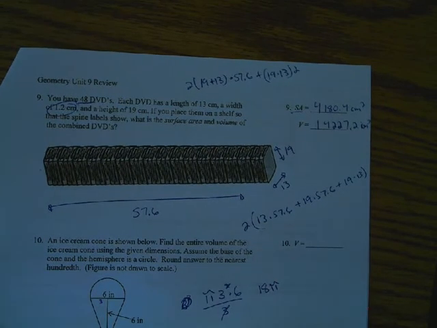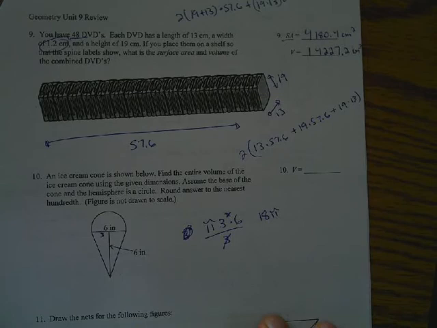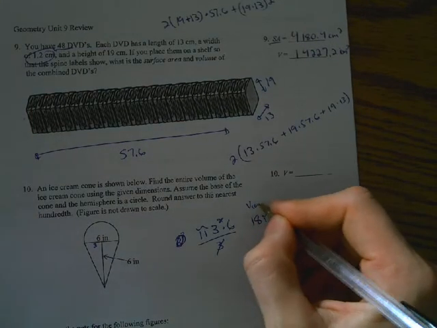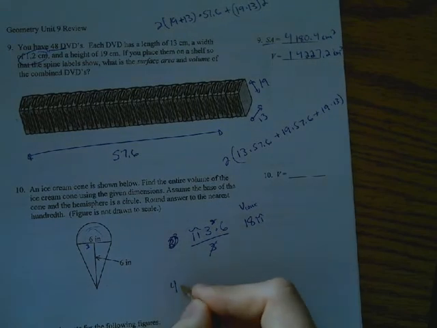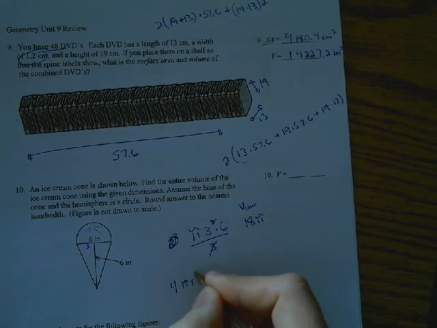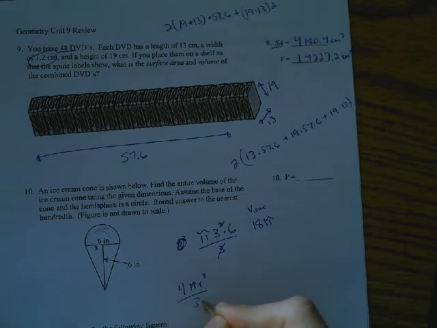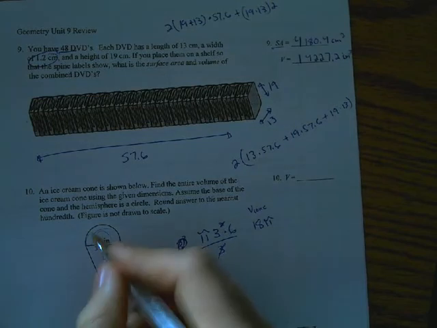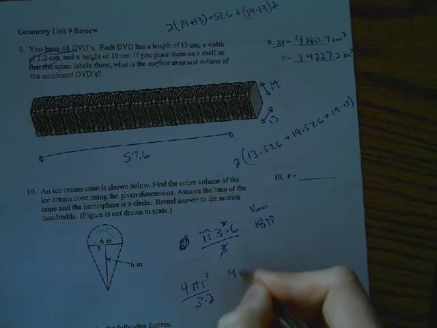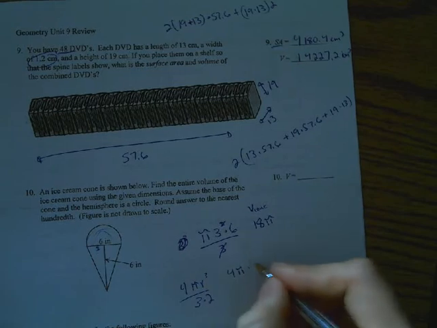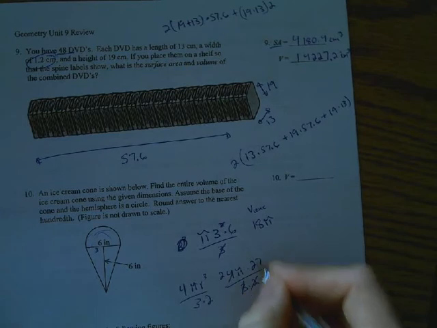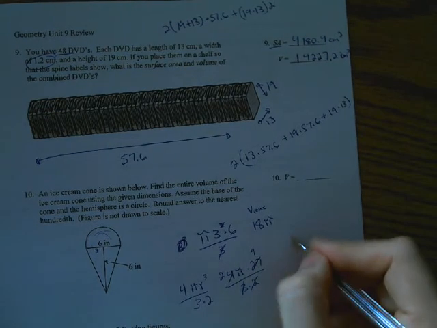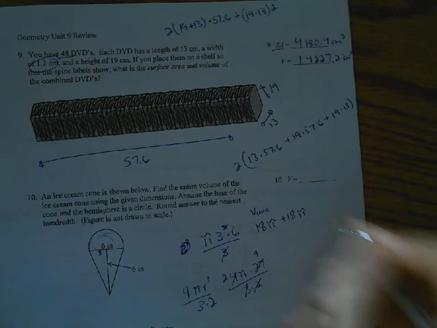And then from here, I need to add in the volume of the hemisphere. So the volume for a sphere is 4 pi r cubed over 3. And I'm going to have to divide that in half, so just divide by 2 so that I can get half of it, because it's only that top part. So I have 4 pi times r is 3, so cubed is 27, over 3 times 2. The 2 will go into the 4, the 3 will go into the 27, and I will get another 18 pi for the volume of the hemisphere up top.